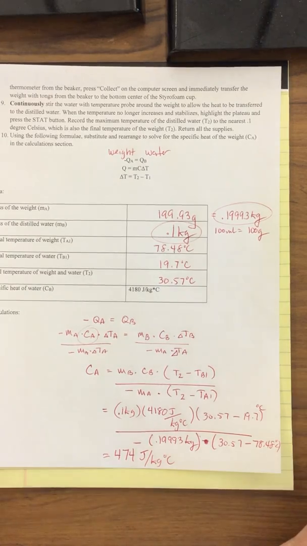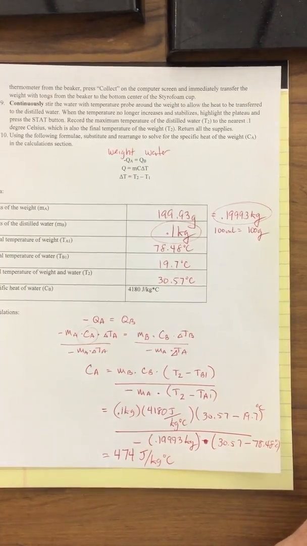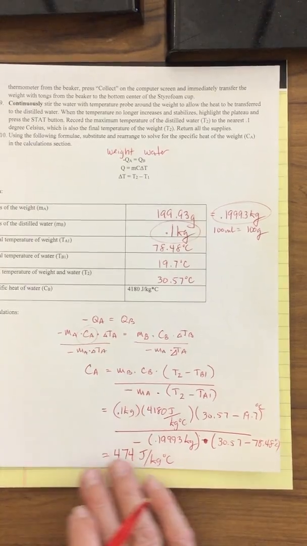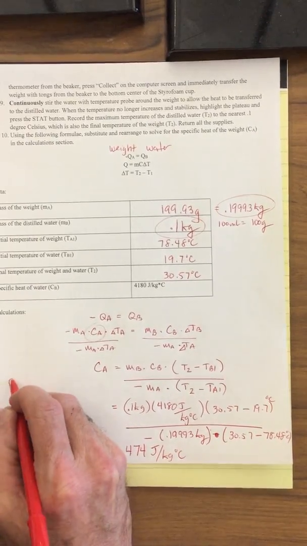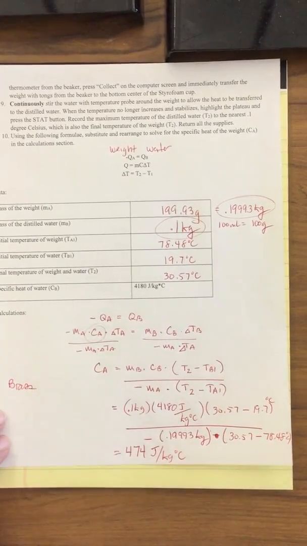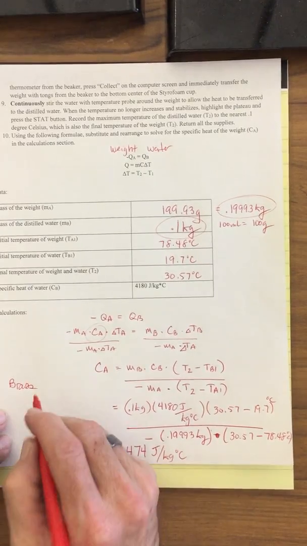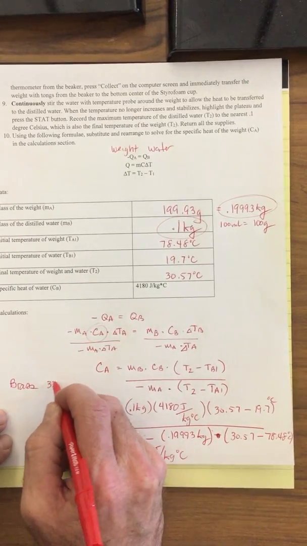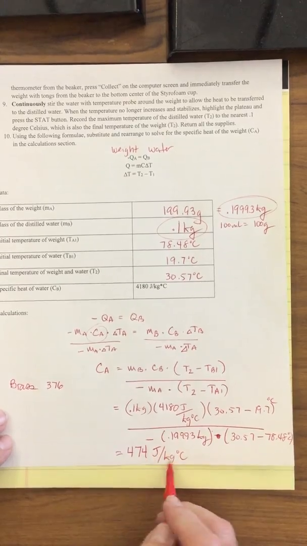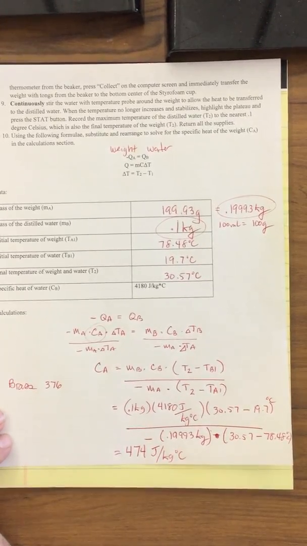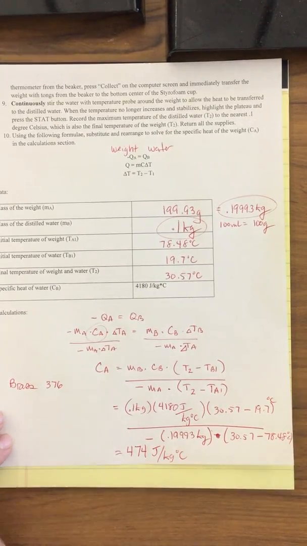So what does that mean? Let me give you a couple of specific heats. Brass, which we could have used as a brass weight. The specific heat for brass is going to be 376 joules per kilogram degrees Celsius. So it's not brass. It was shiny and silvery.